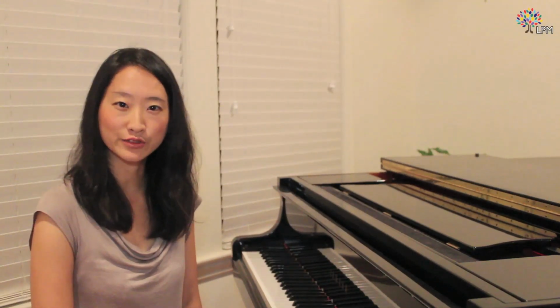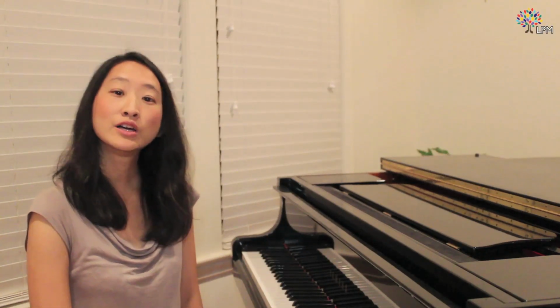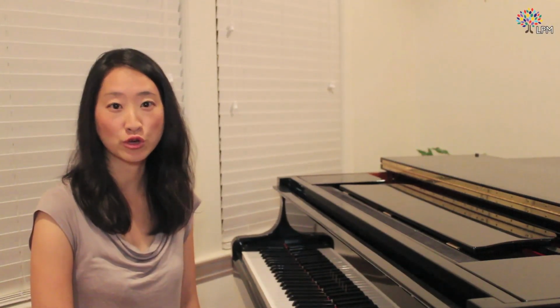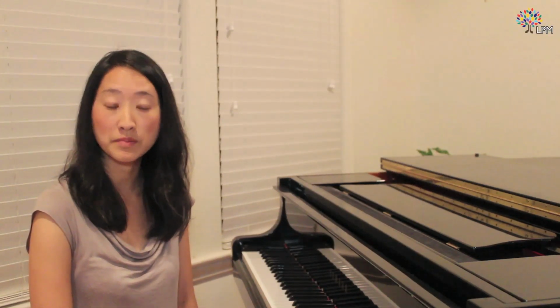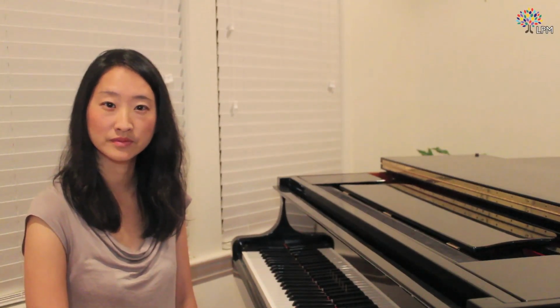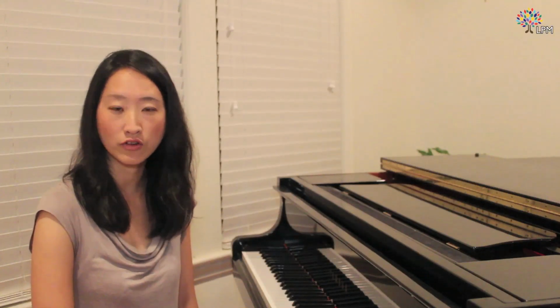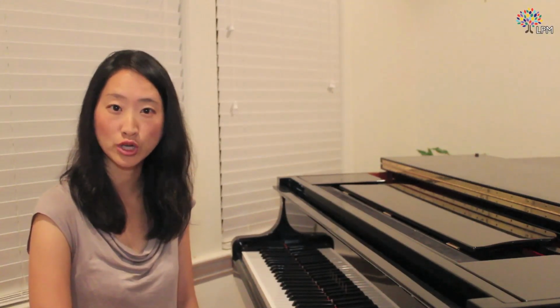Let's talk about note values. Note values are how long you play each note. Every melody is composed of a series of long notes and short notes. You might know this better as rhythms. These rhythms identify the character of a piece or a song. In this lesson, we'll look at the 4 basic note values. They are quarter note, half note, dotted half note, and whole note.